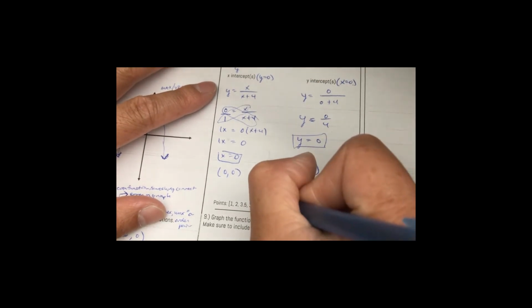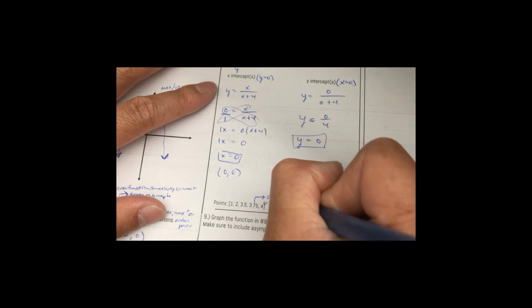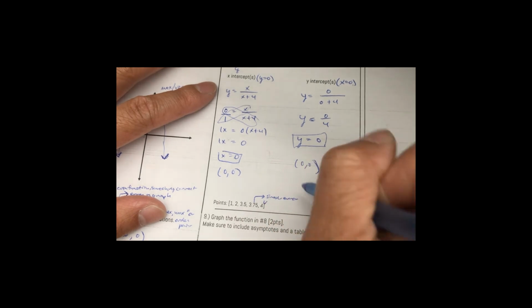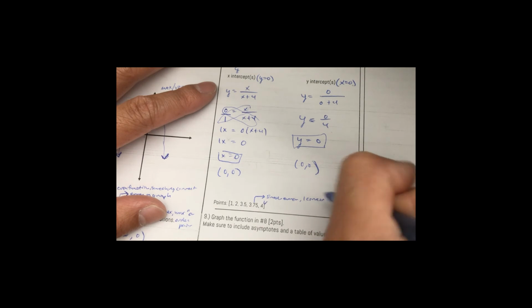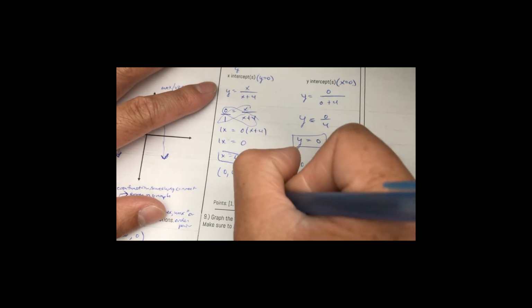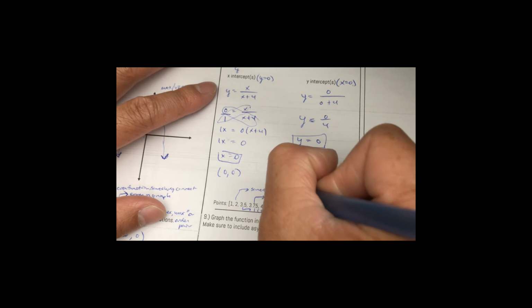So 4 points are correct, 3.75, small error. Probably means you have 1 correct. 3.5, you're going to have 1 correct. Big error. 2 points, something correct. And then 1 point, nothing right. You just tried the problem. Question number 9, graph the function in 8. Make sure to include asymptotes in a table of values. Let's do that.